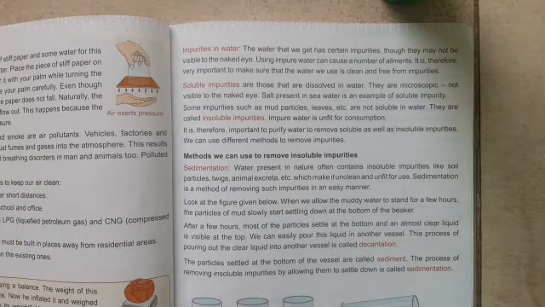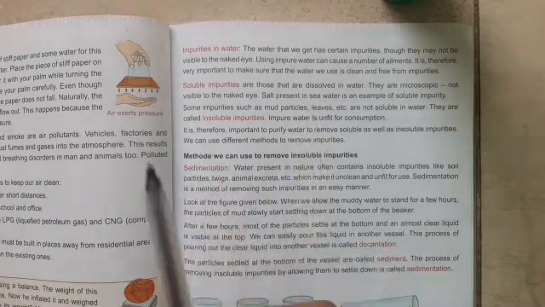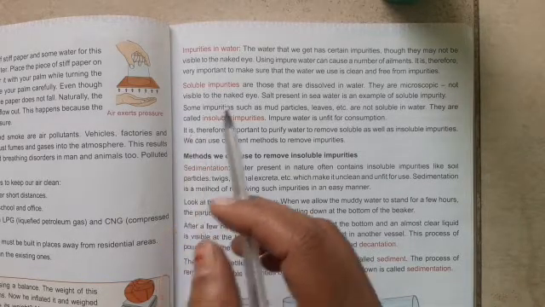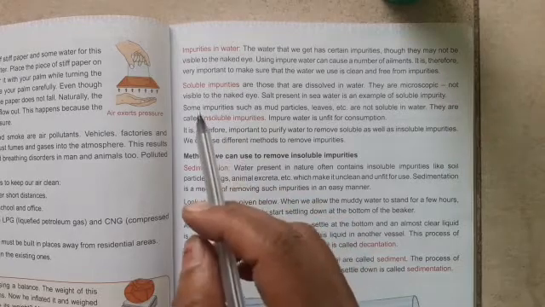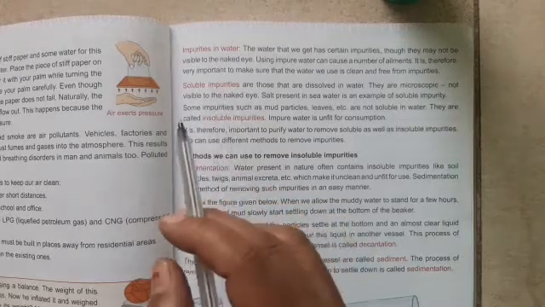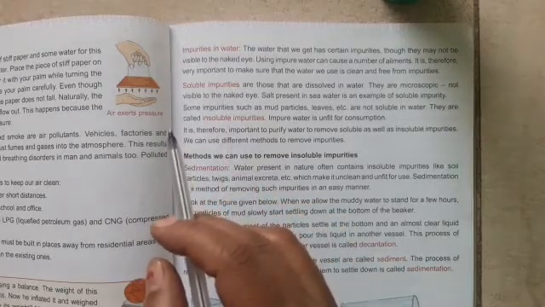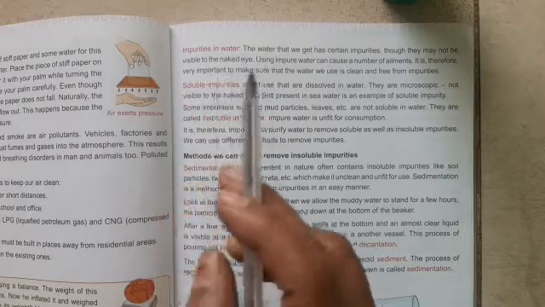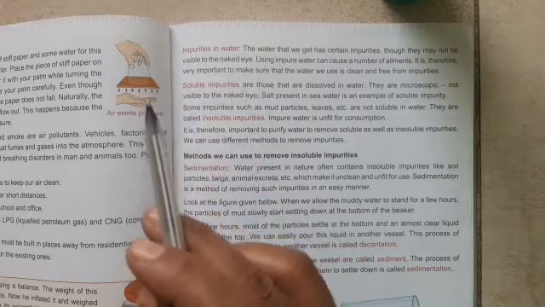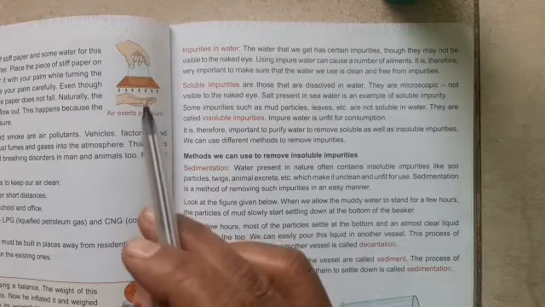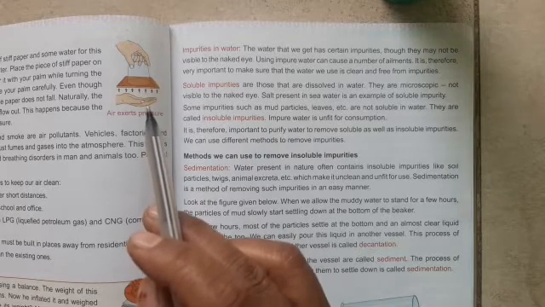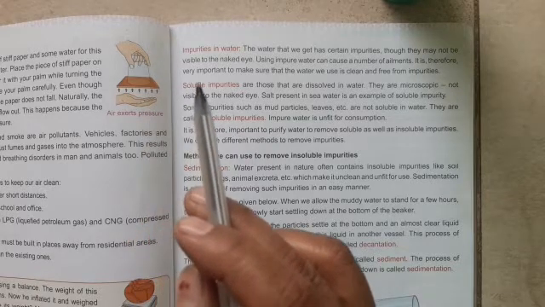We know impurities means unwanted substances present in the water. The water that we get has certain impurities, though they may not be visible to the naked eye. We need a microscope to see some unwanted substances, dust and microbes present in water.